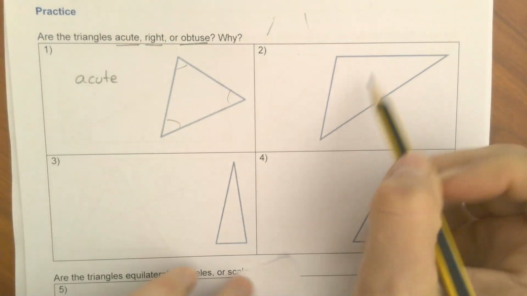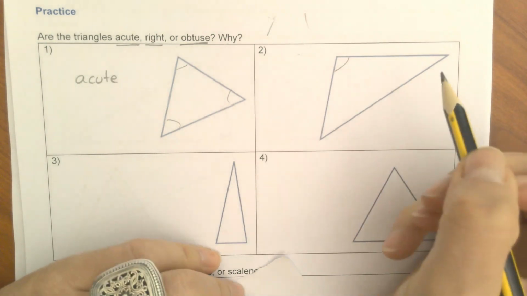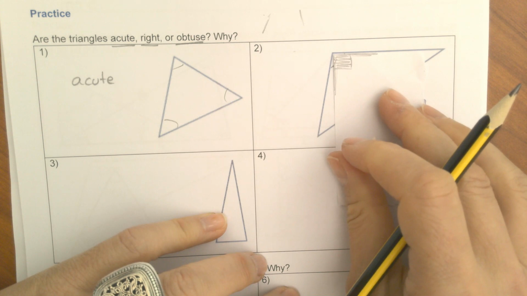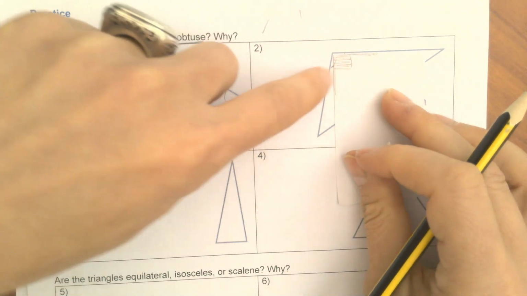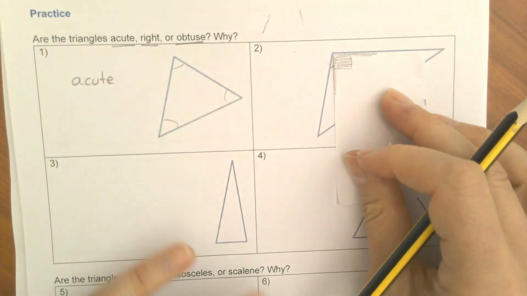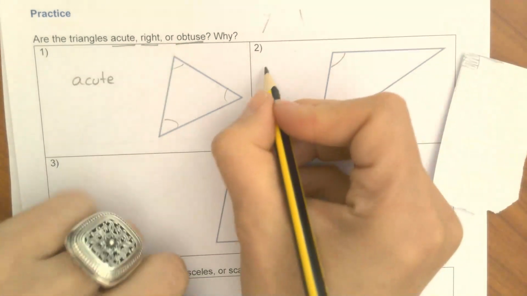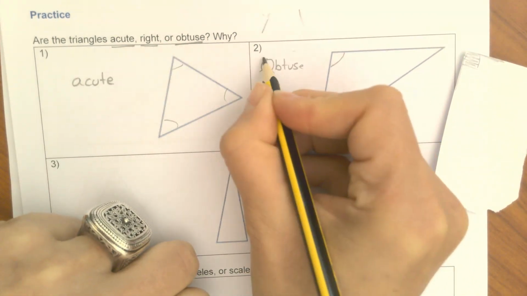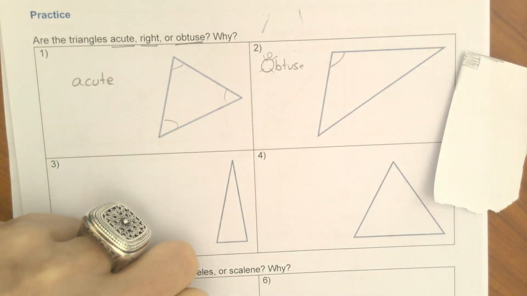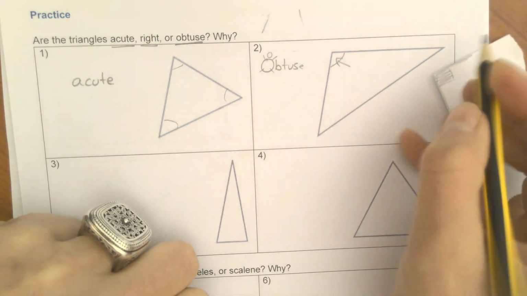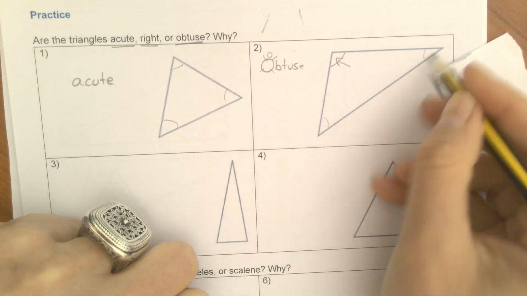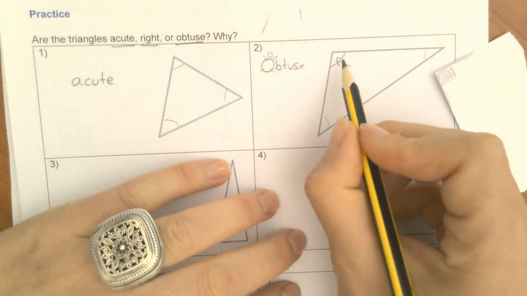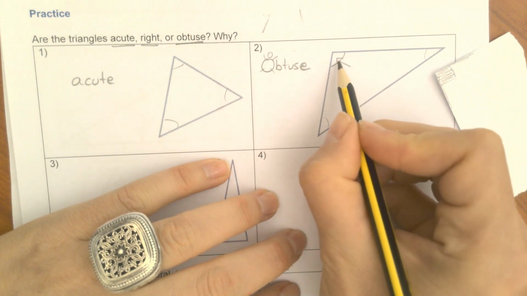Now when I look at this one, this angle looks kind of big. If I put that 90 degrees there, I can see that this angle here is a little bit bigger than 90. So if it's bigger than 90, I say you are obtuse, because it reminds me of a big person. These other angles are going to be acute, but that's okay. Those are small angles, but the whole triangle is going to be called obtuse because there is one obtuse angle in there.